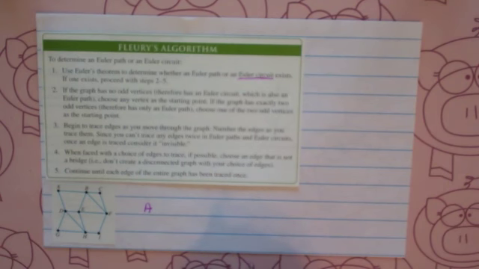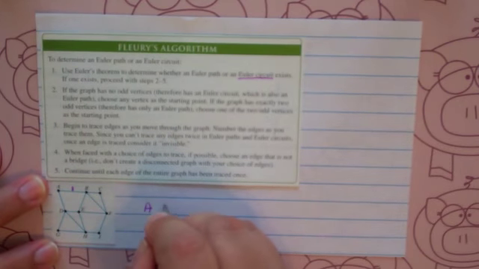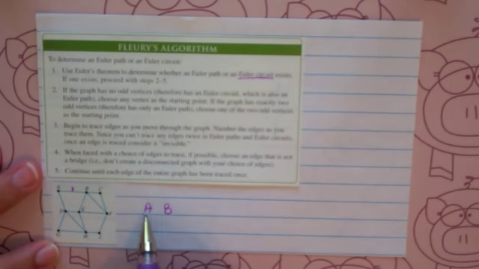All right, so if we can, we try not to take a bridge. Looking at this picture, I think we're pretty good with bridges. I don't see any bridges. So let's start. I'm at A. Where do you want to go? Let's go to B. I'm going to label that edge 1, and over here I'm going to write B because I went from A to B.